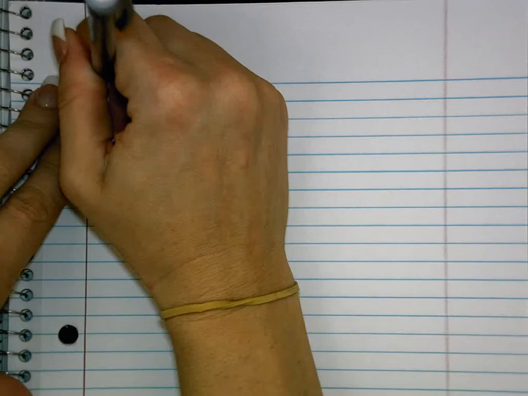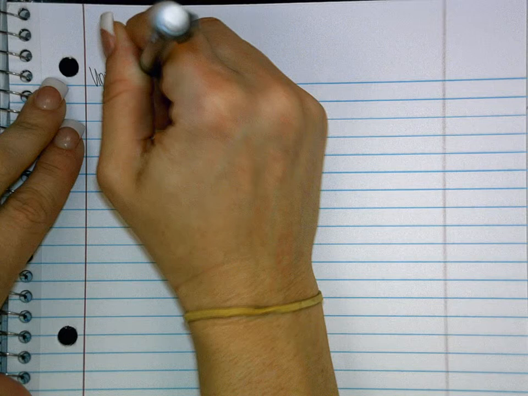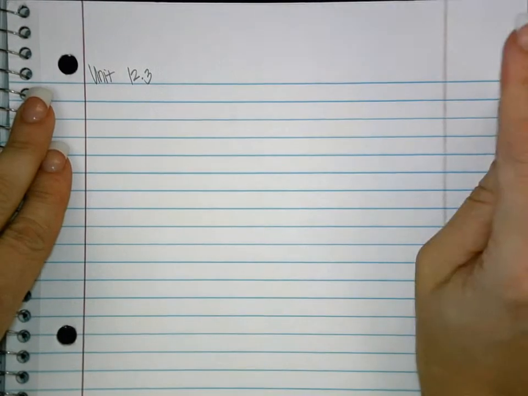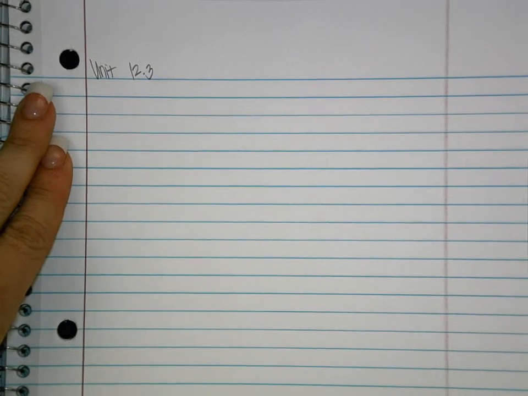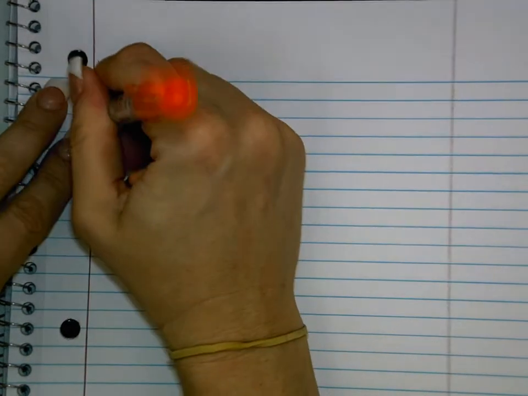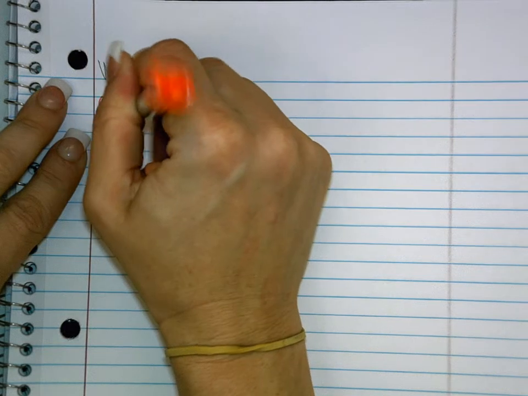Okay, so today we're going to be working on 12.3, okay? Just like yesterday, we did arithmetic sequences and then series. Today we're going to do something very similar, okay? Today we're going to work on something called geometric sequences and series. So the first one is a geometric sequence.